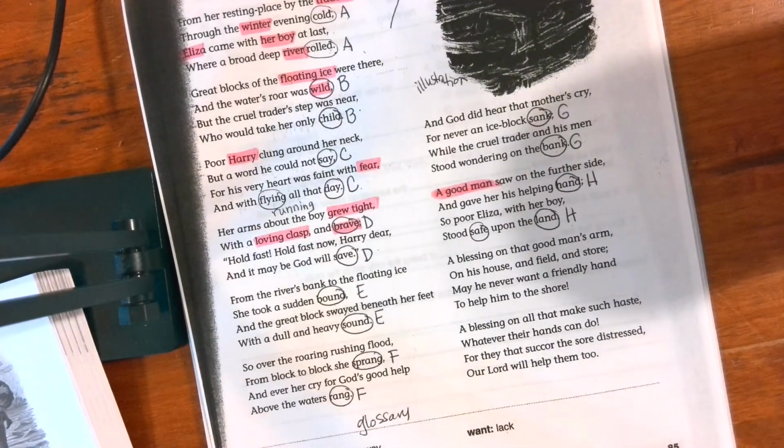A blessing on that good man's arm, on his house and field and store. May he never want a friendly hand to help him to the shore.